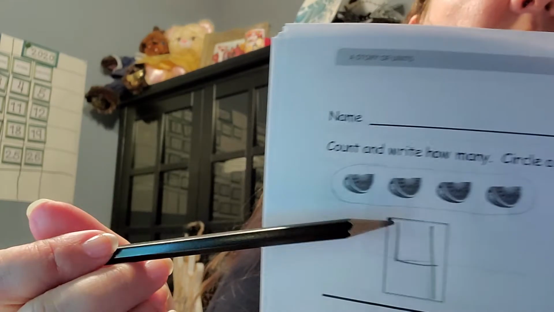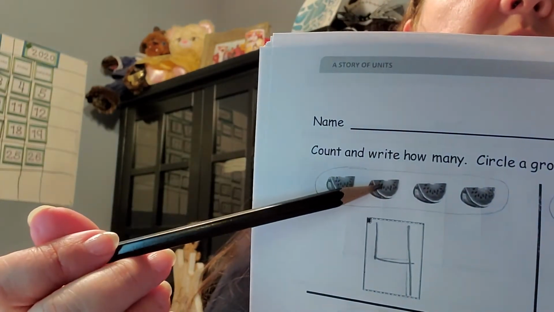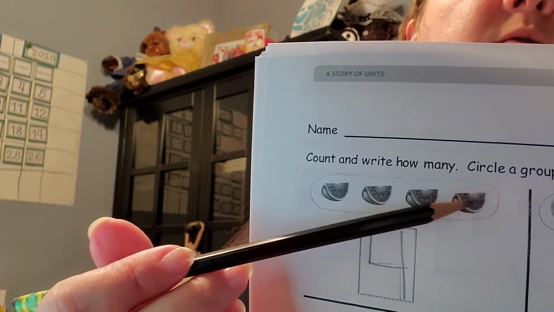Then we're going to count the watermelons again because we have to circle a group of 4. So let's count the watermelons. 1, 2, 3, 4. Good. Touch each one when you count it. So there's 4 watermelons. So we're going to circle all 4 because it said to circle a group of 4.